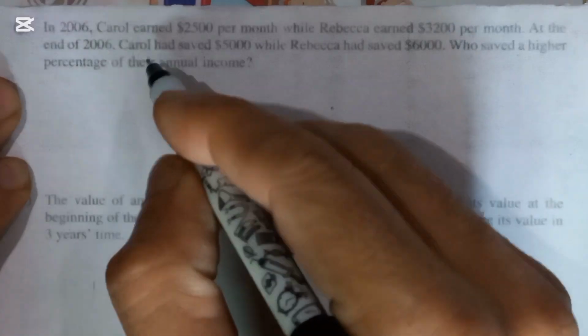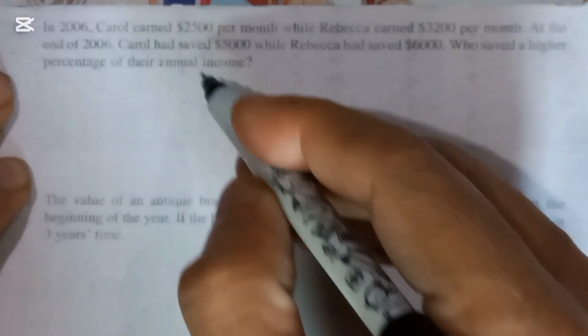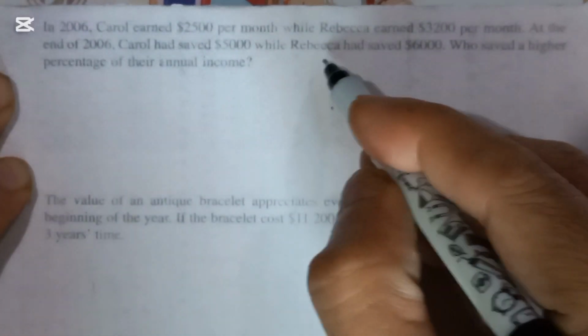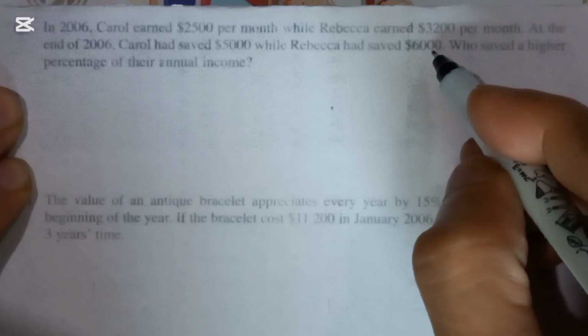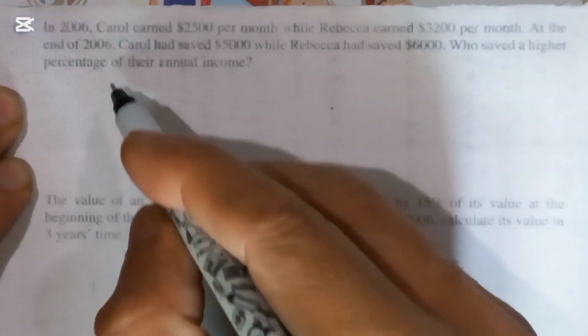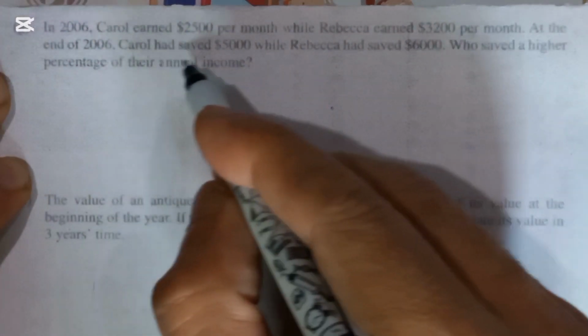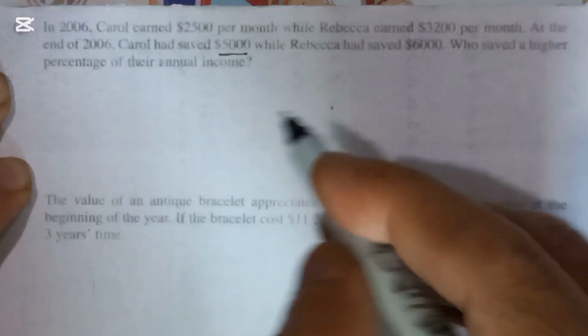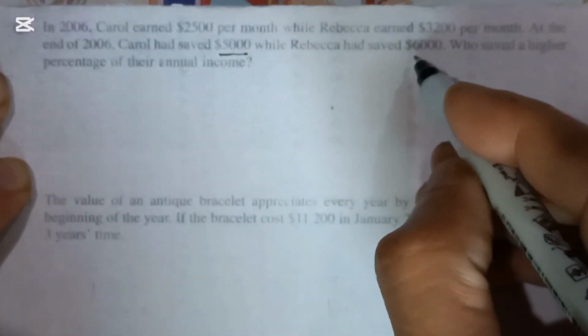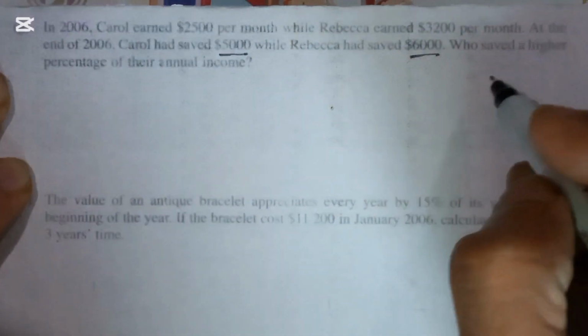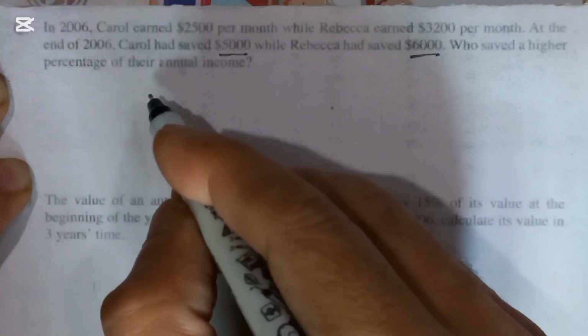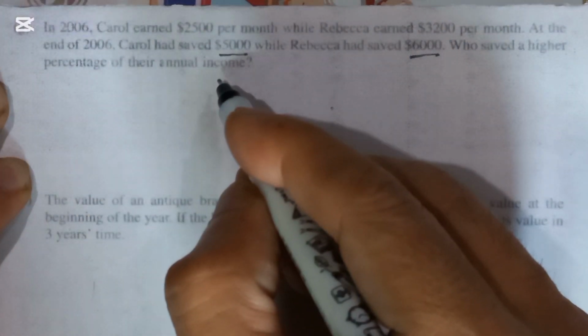In 2006, Carol earned $2,500 per month while Rebecca earned $3,200 per month. At the end of 2006, Carol had saved $5,000 while Rebecca had saved $6,000. Who saved a higher percentage of their annual income?